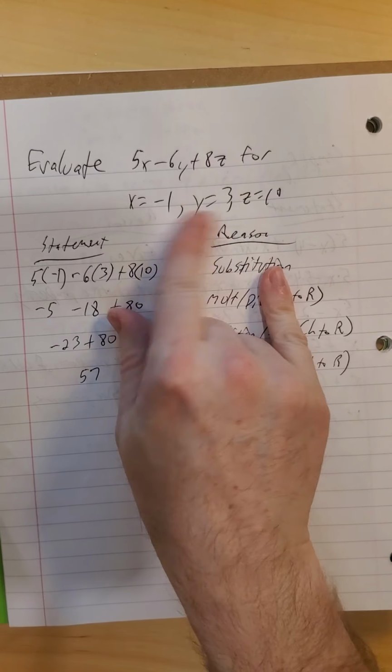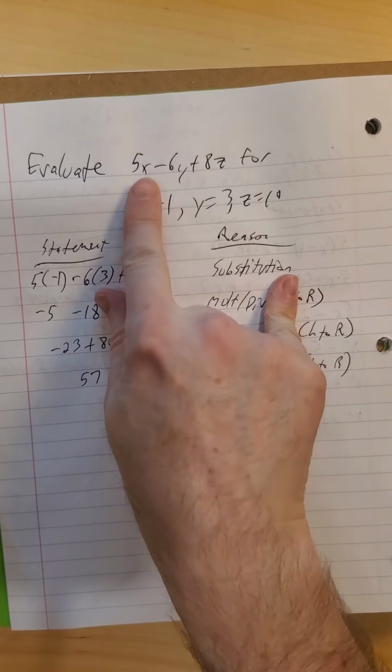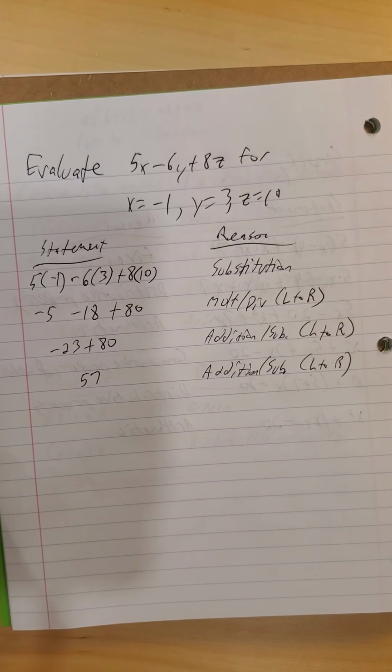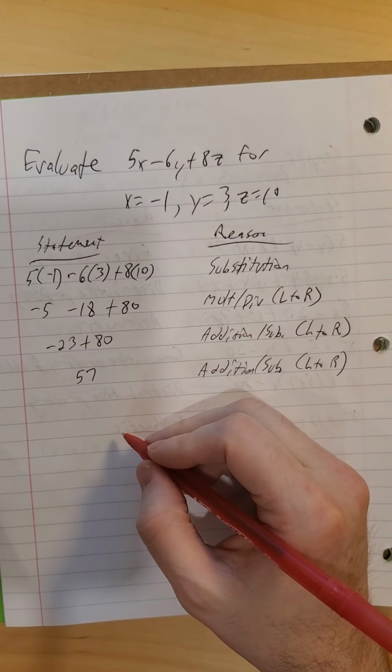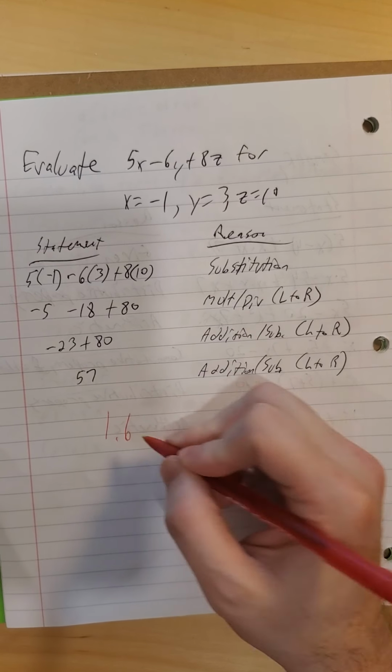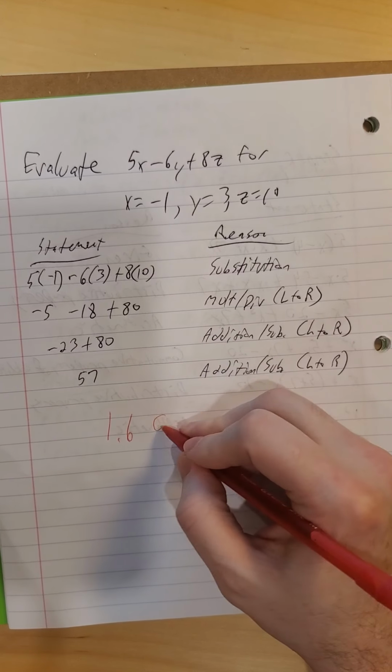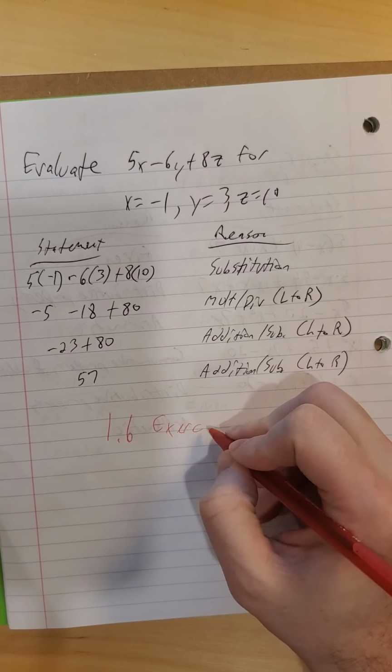Different circumstances, they could give me 3 different values, and the same thing would be worth something else. All right, so that should be enough to try out the 1.6 exercises.